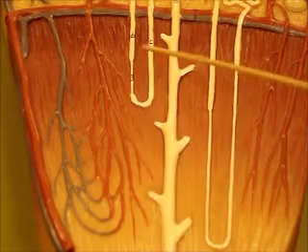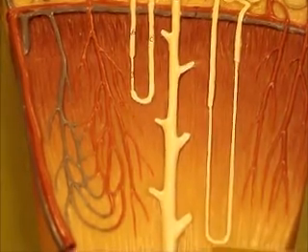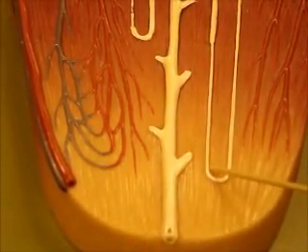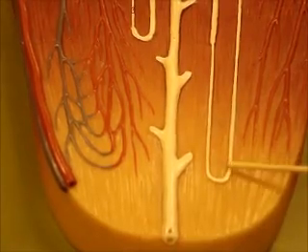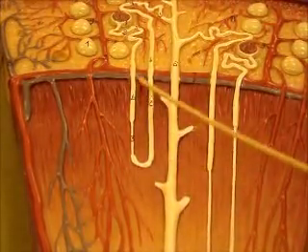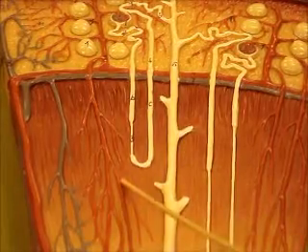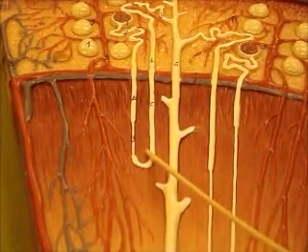Notice the different lengths of these tubes. This is a juxtamedullary nephron, goes all the way down into the renal pyramid. These are used for urine concentration. This is a cortical nephron, which is what most of your nephrons look like, with a short loop of Henle.